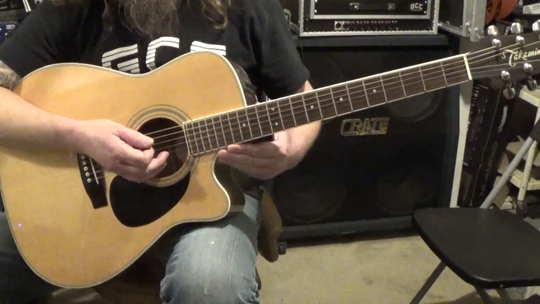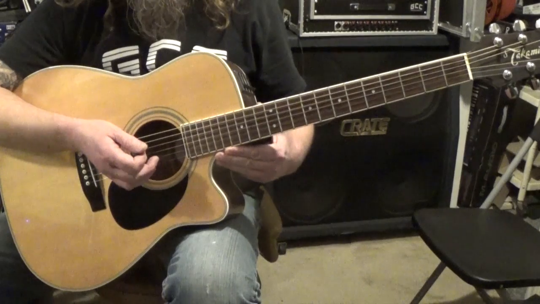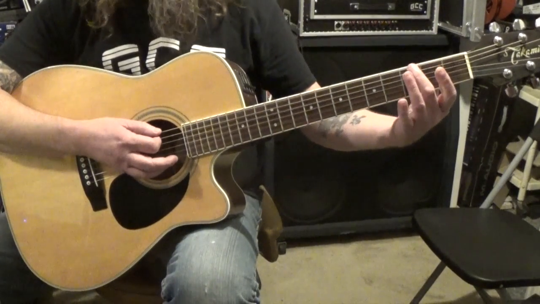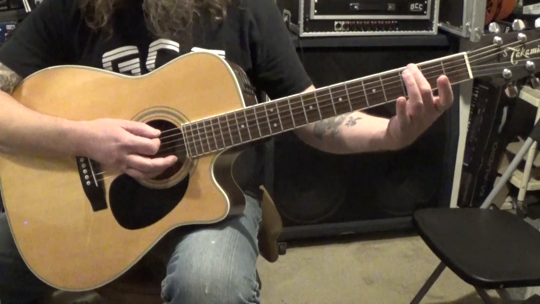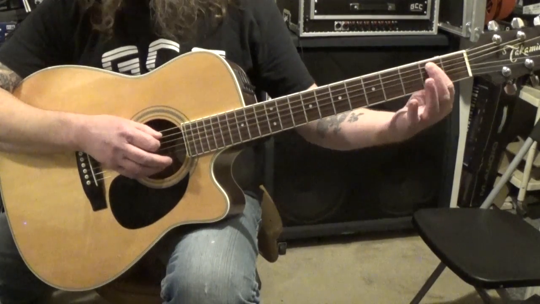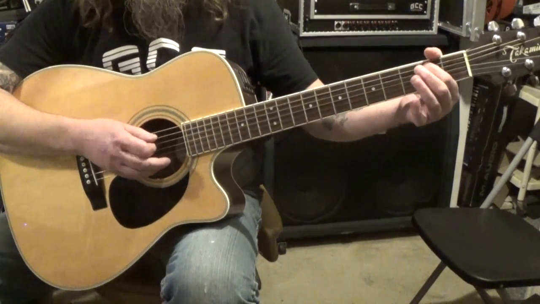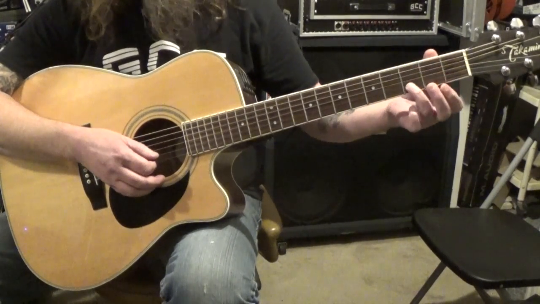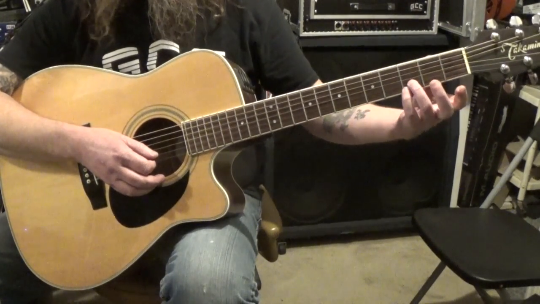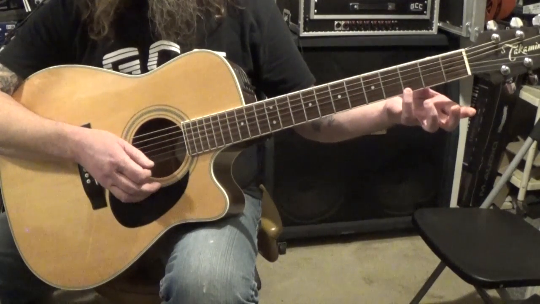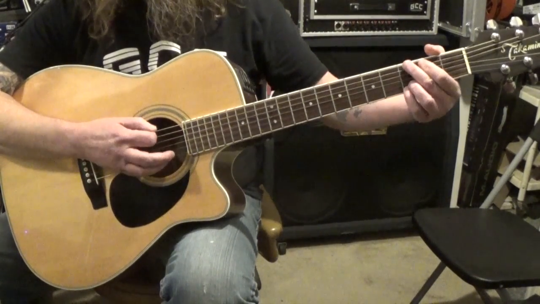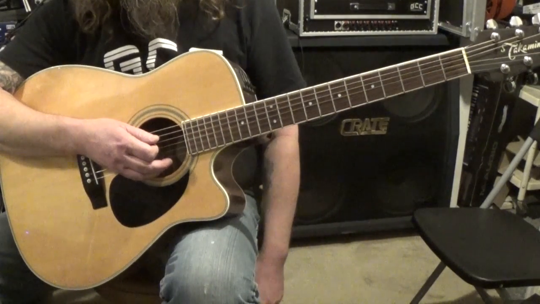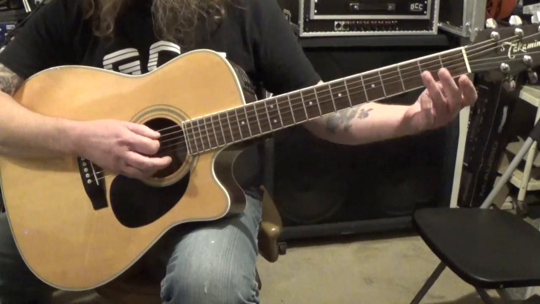Alright, the first chord that we're going to be looking at is G major. I've got my 2nd finger on the 3rd fret of the 6th string, 1st finger on the 2nd fret of the 5th string, 4th string open, 3rd string open, 3rd fret of the 2nd string with my 2nd finger, and 3rd fret of the 1st string with my 4th finger. It's G.